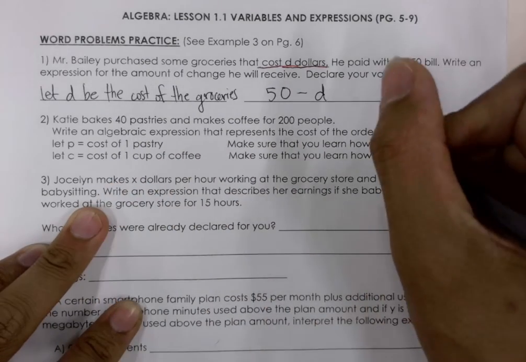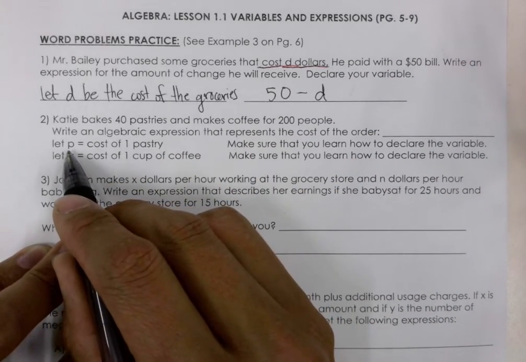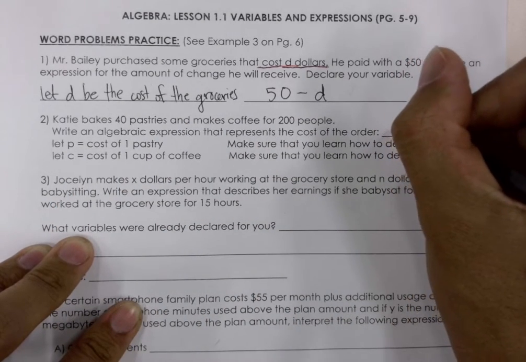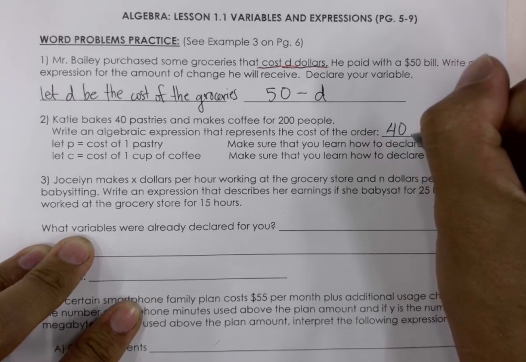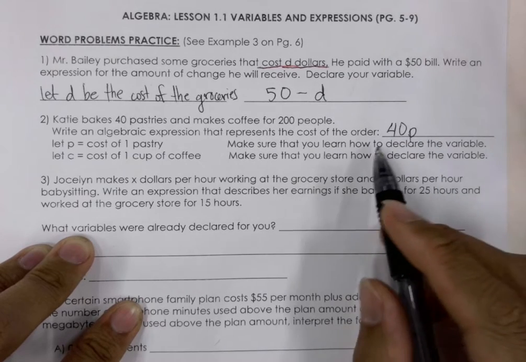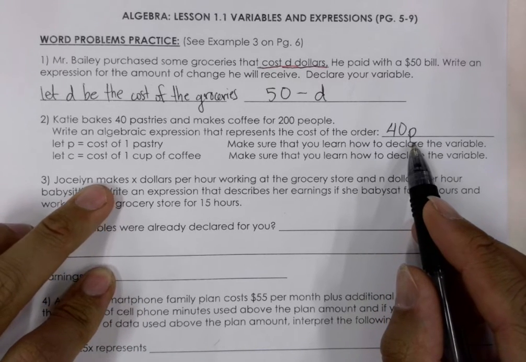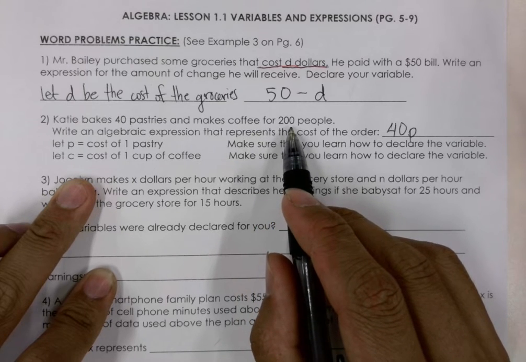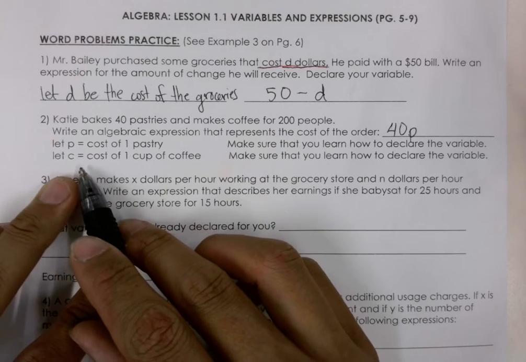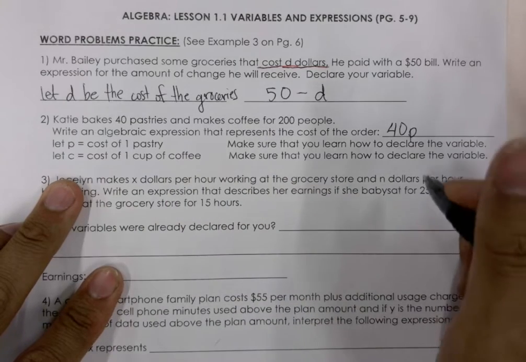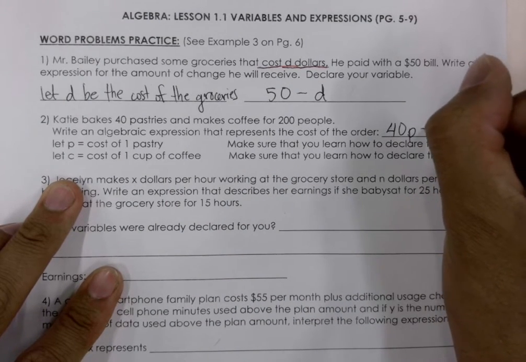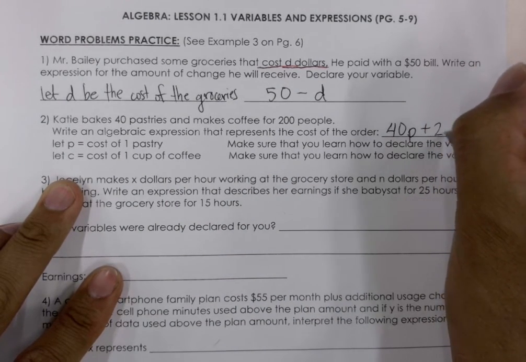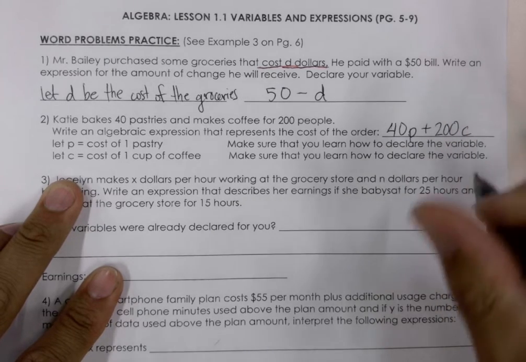She bakes 40 pastries and the cost of one pastry is P. So the cost here would be 40 times P, or 40P. She makes coffee for 200 people, and the cost of 1 cup of coffee is C. So to add to this order, we would add 200C.